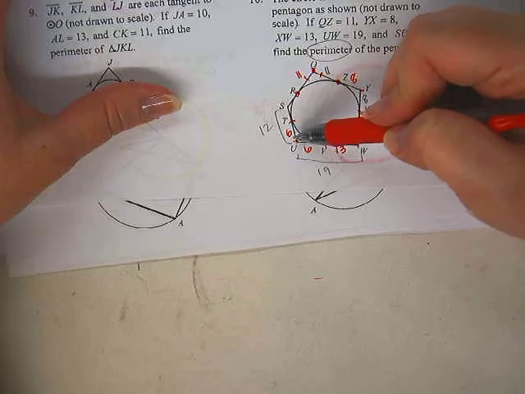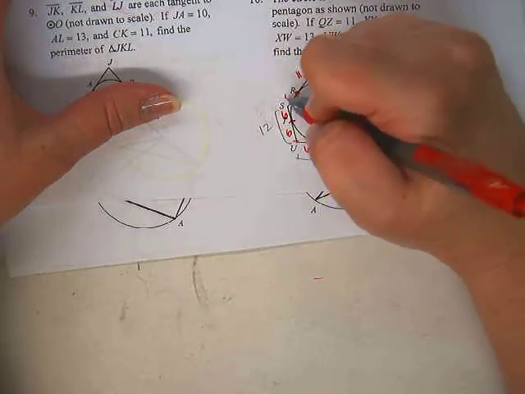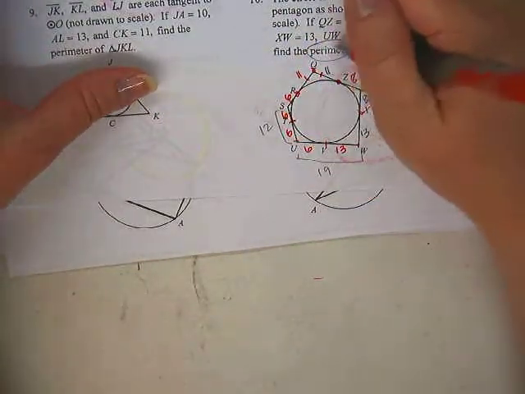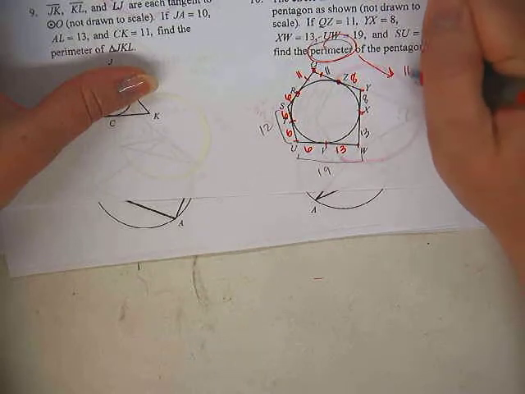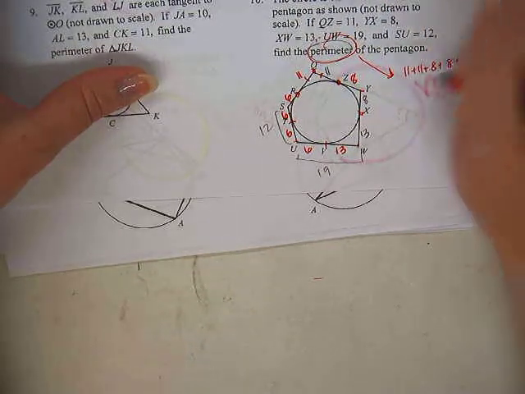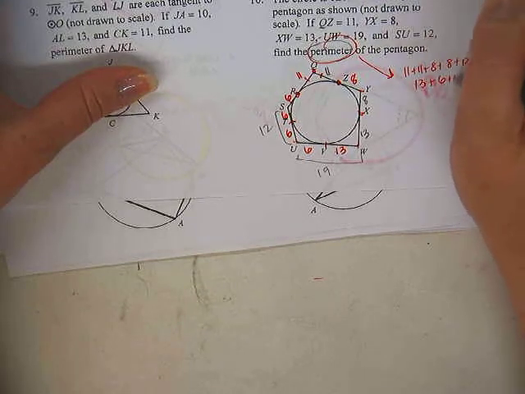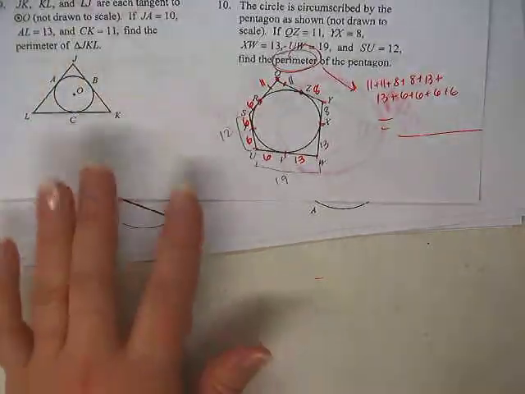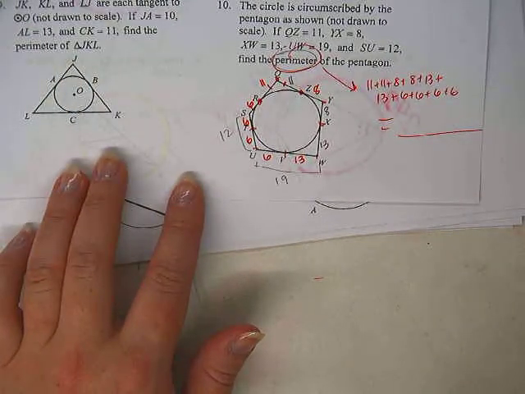So what does that tell us about this one? 6. And if that one's 6, then this one is 6. If the entire thing is 12, and that part's 6, then this part is 6, and that one will be congruent to it. Now can you find the perimeter by adding them all together? So 11 plus 11 plus 8 plus 8 plus 13 plus 13 plus 6 plus 6 plus 6 plus 6.